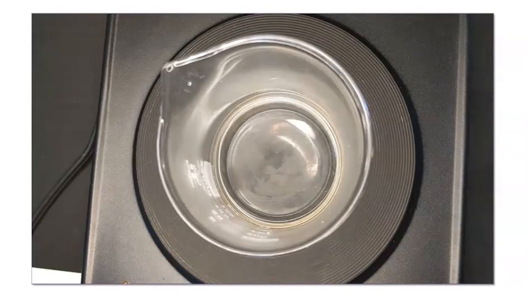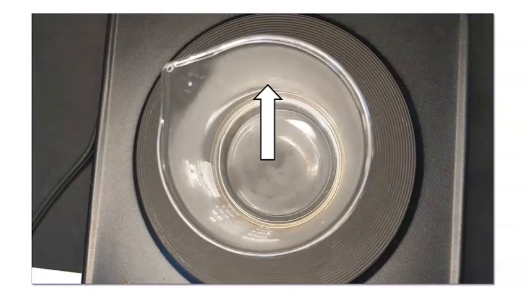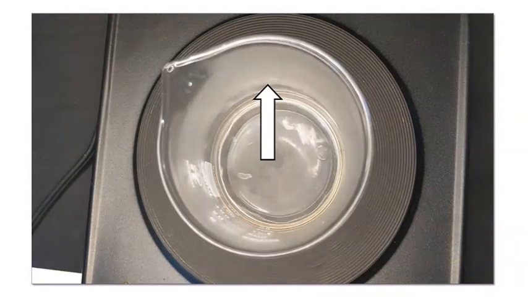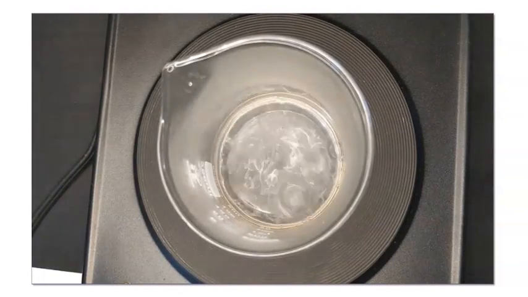Wow, what do you notice now? Do you see that steam? And the water is starting to bubble.